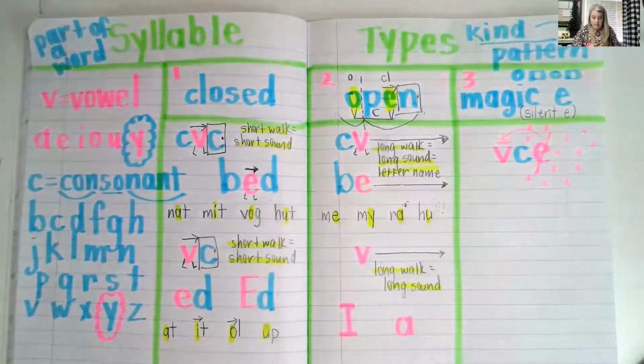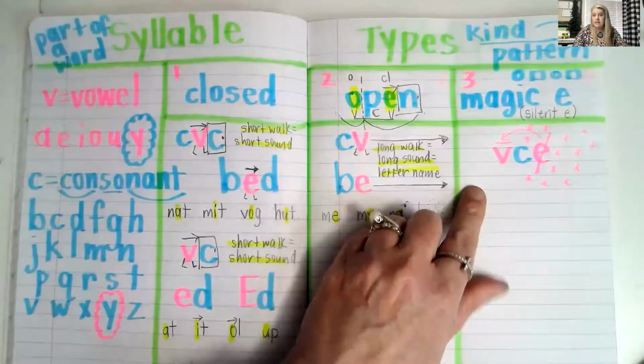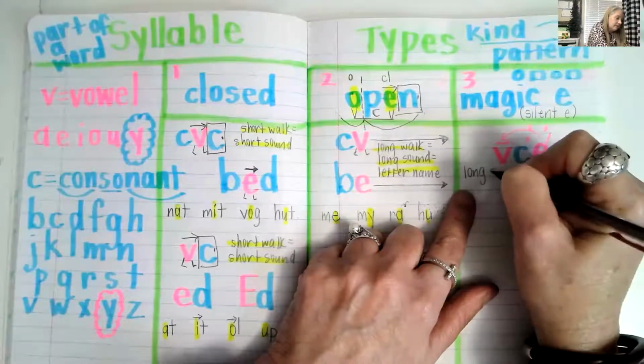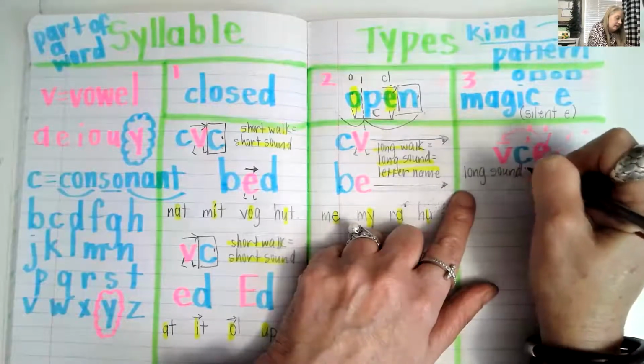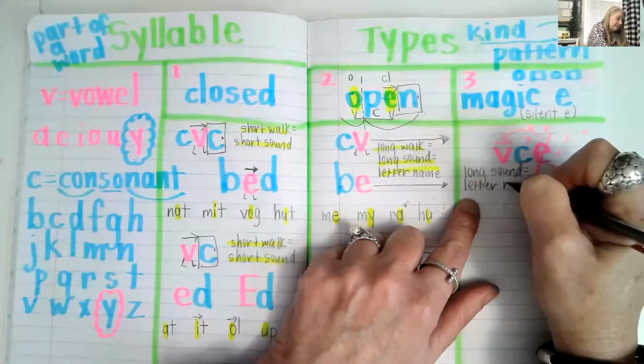So let's write that down. The vowel is going to be a long sound. It's going to say its letter name. Long sound equals letter name.